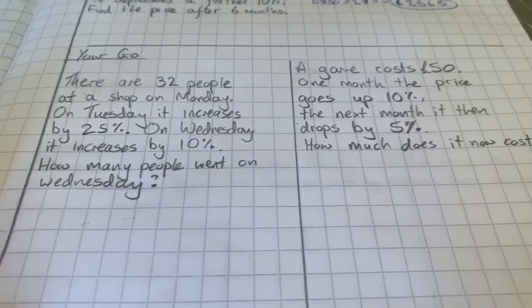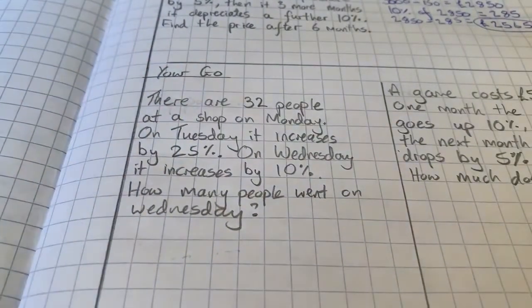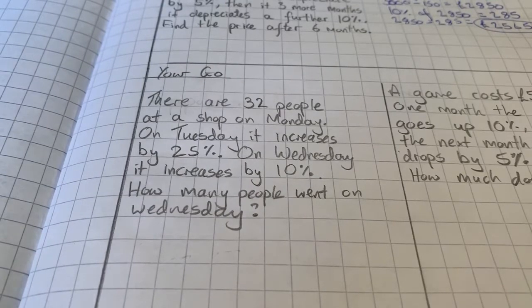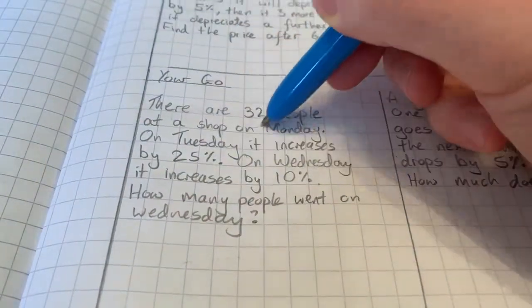All right, so let's have a look at the first one here. There are 32 people that shop on Monday. On Tuesday, it increases by 25%. On Wednesday, it increases by a further 10%. How many people went on Wednesday? So that means we've got 25% here, and our original amount's 32.